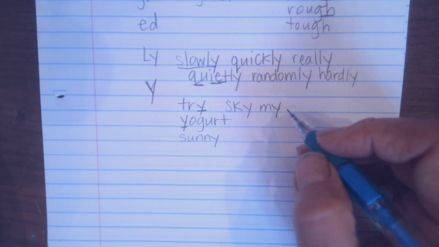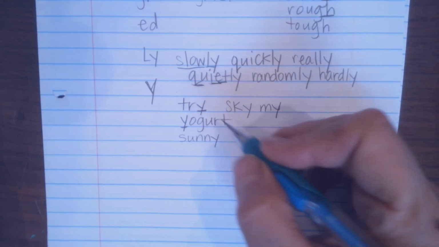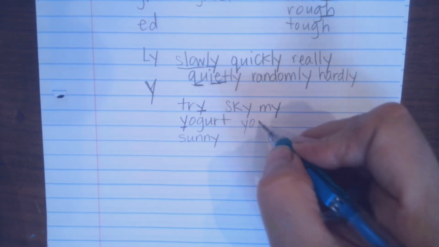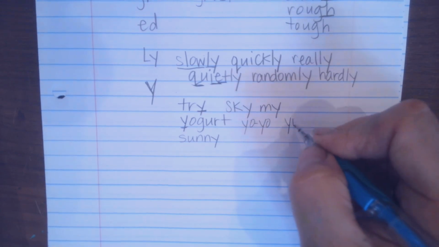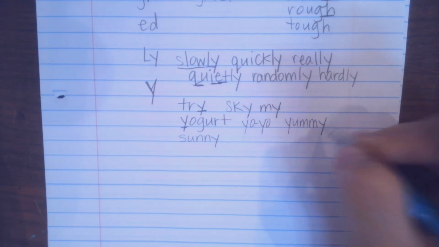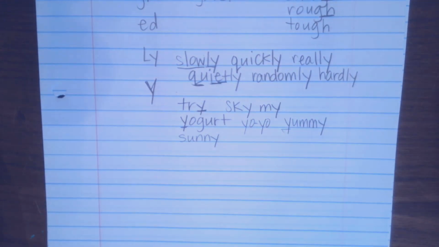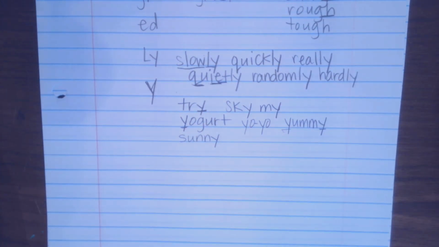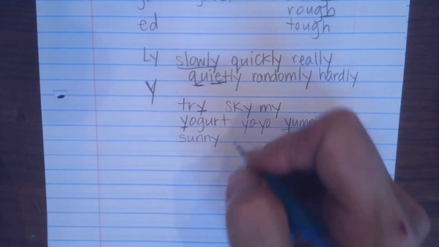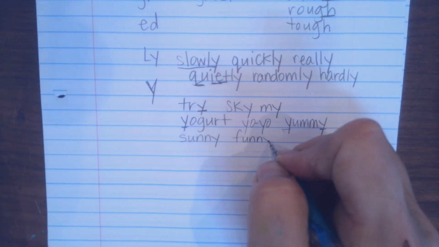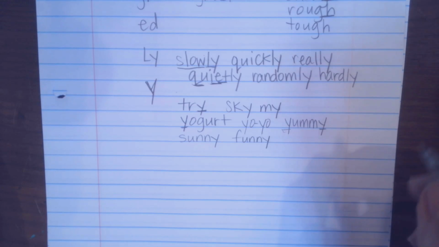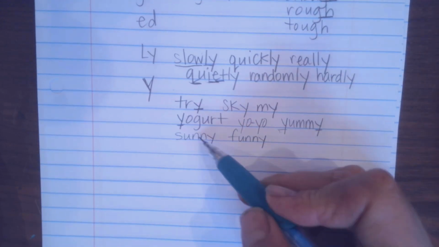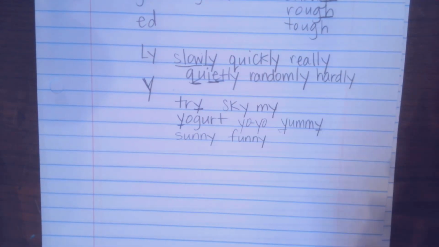Sky, my. And then yogurt, yo-yo, yummy. This one, the first Y makes a ya, and the second Y makes an E. So it can also make an E sound, like yummy, sunny, funny.